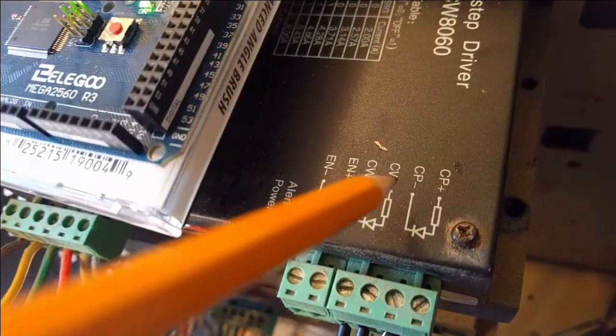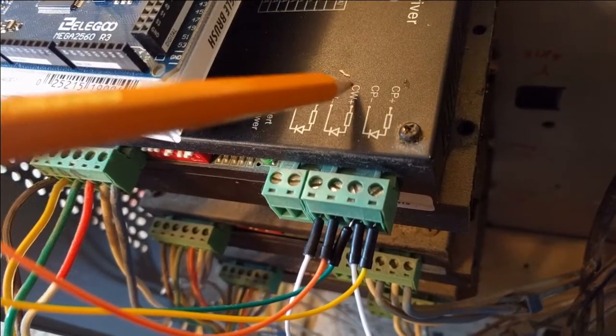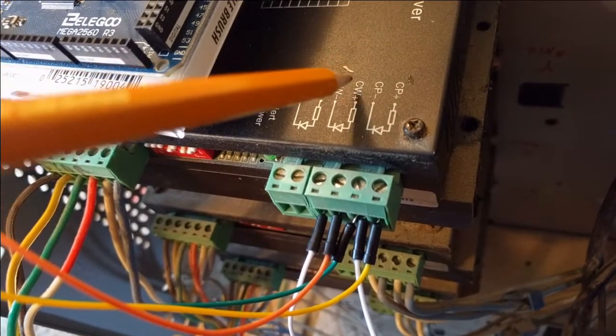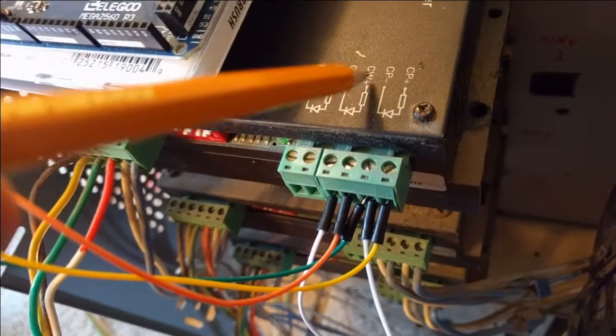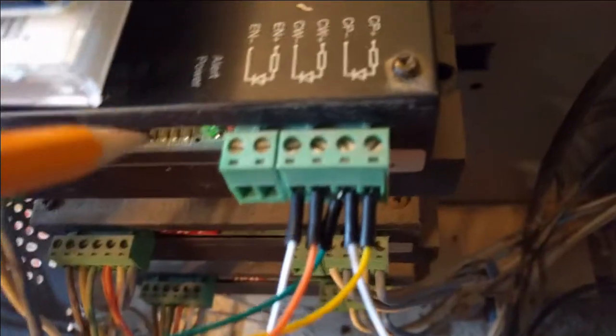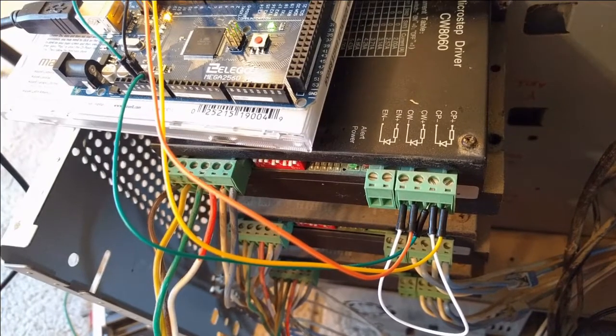And then I have my CW, which is the direction, and I believe this stands for clockwise, and CCW would be counterclockwise. But in this case, if it's a positive, you get clockwise rotation. If it's a negative, you get counterclockwise rotation. So that is this orange lead, and that goes up to my pin 8 on the Arduino. There we go. Pin 8 to clockwise plus.